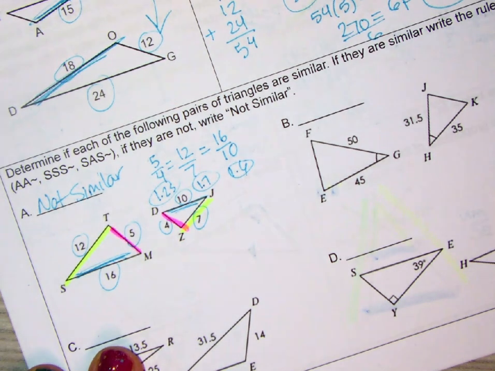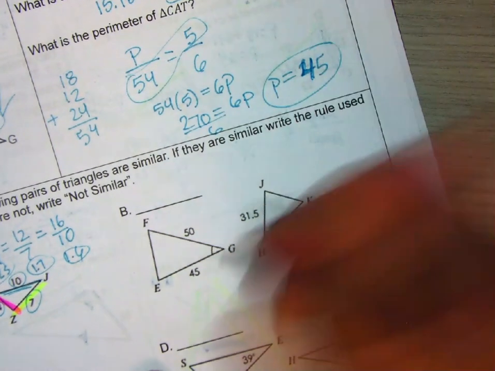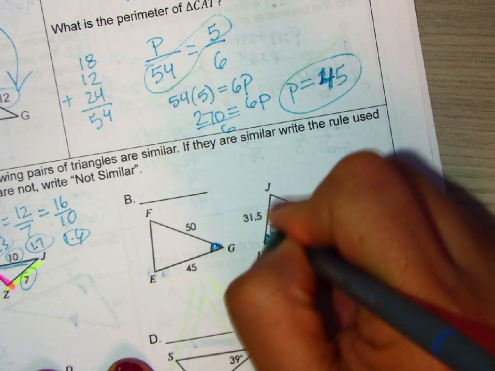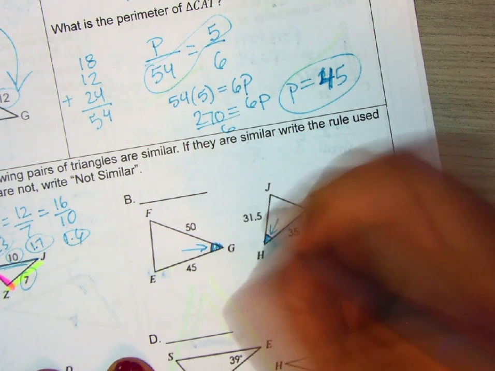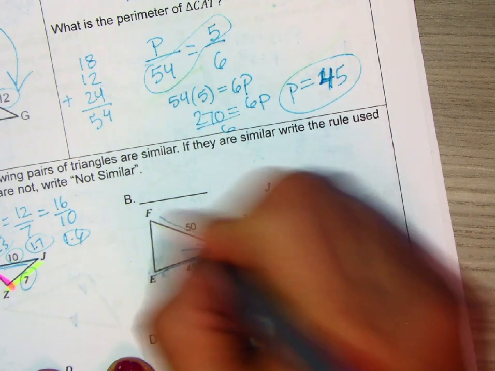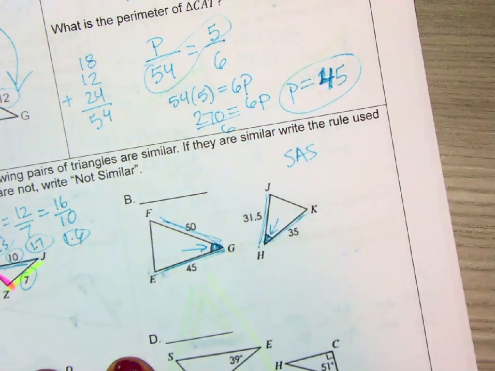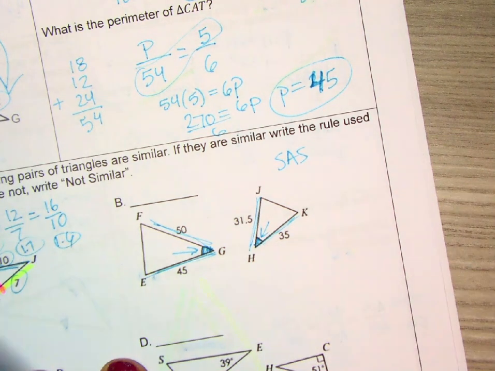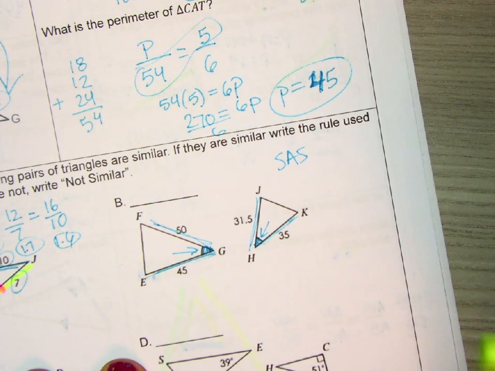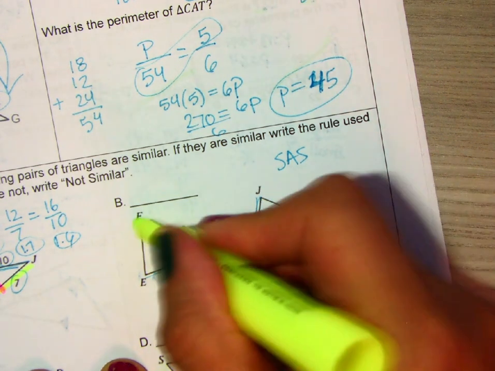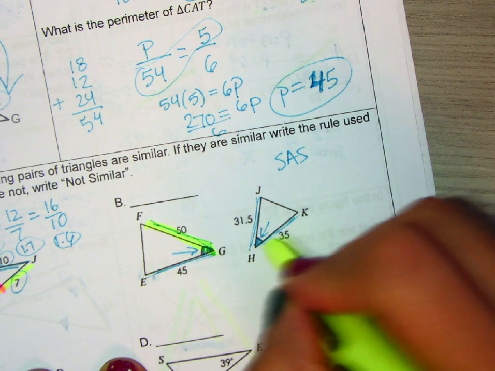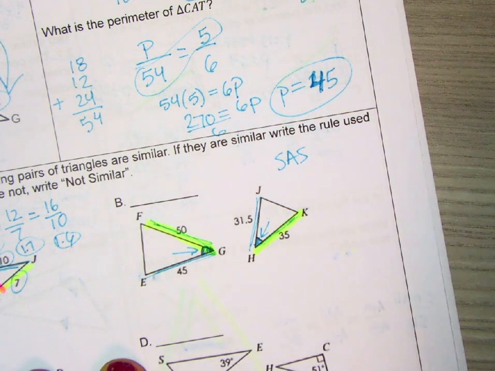Okay, next, B, it says we have an angle right here shaded as congruent. It is in between the 2 sides that are being marked. That's what you want to say if you consider side angle side. However, we need to check that the sides are proportional. So if we compare them, we're going to say 50 seems to be going with 35, and then the other two.